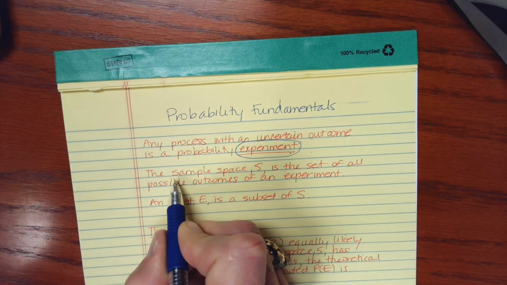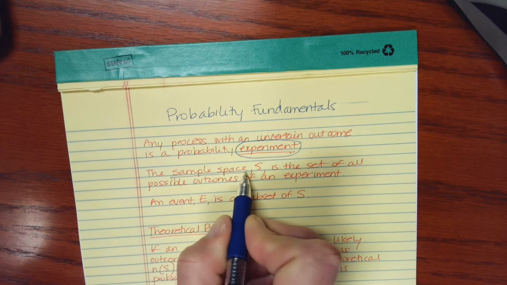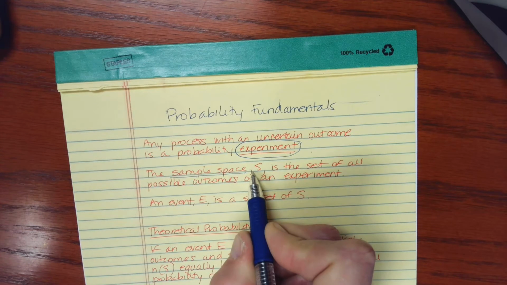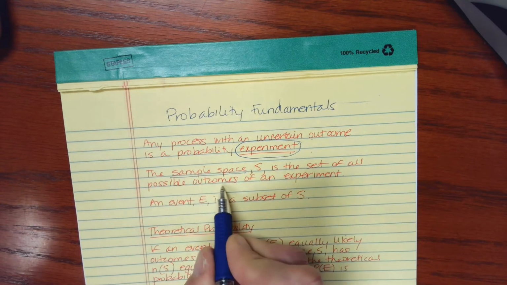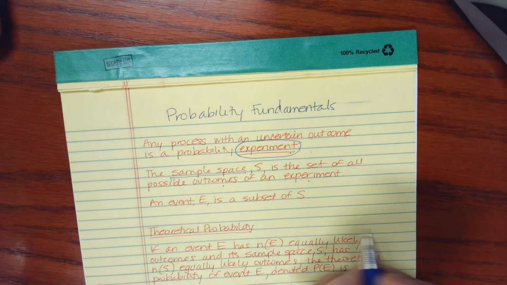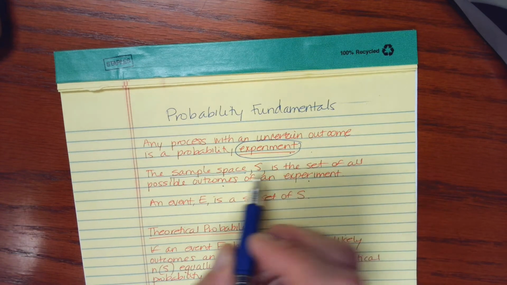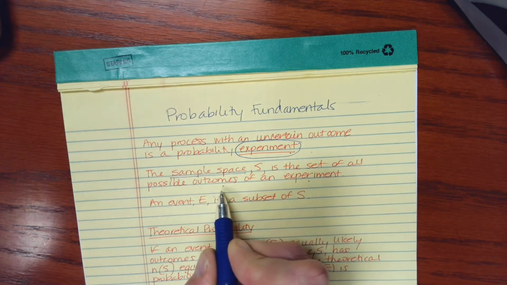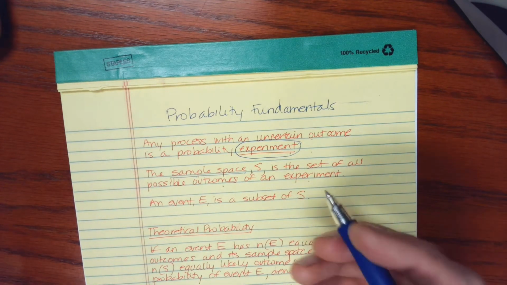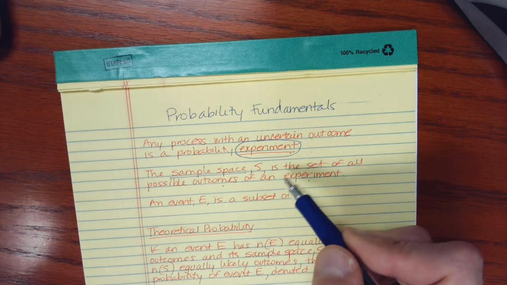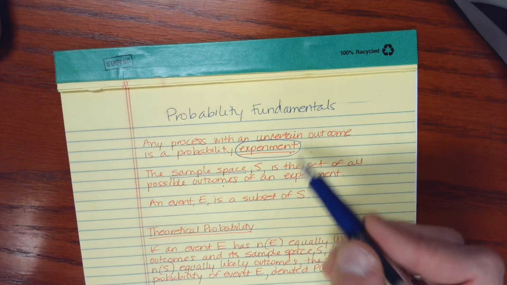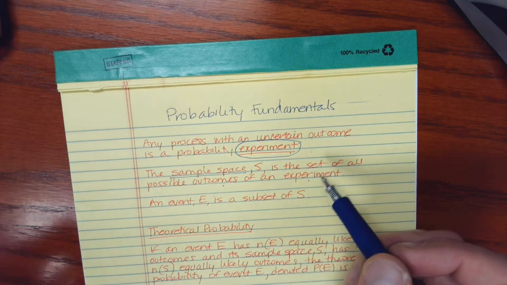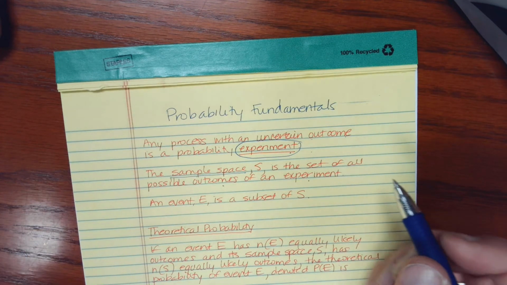Another vocabulary term that comes up in probability is sample space. The sample space, and usually we're going to use a capital S as an abbreviation for this, is the set of all possible outcomes of an experiment. In the example of flipping a coin, the sample space would be those two possible outcomes, usually referred to as heads or tails. If you were conducting a poll and asking a yes/no question, then the possible responses, yes and no, would be your sample space.